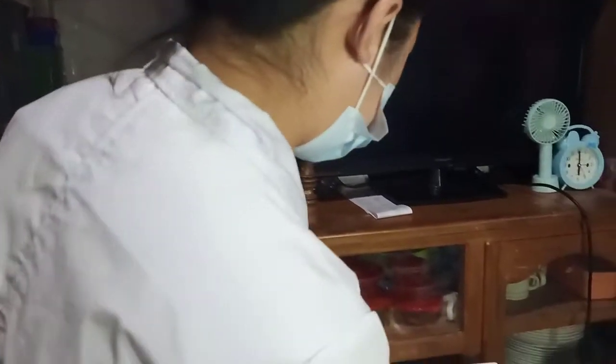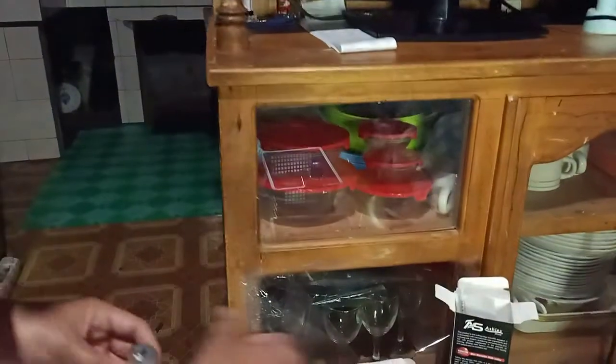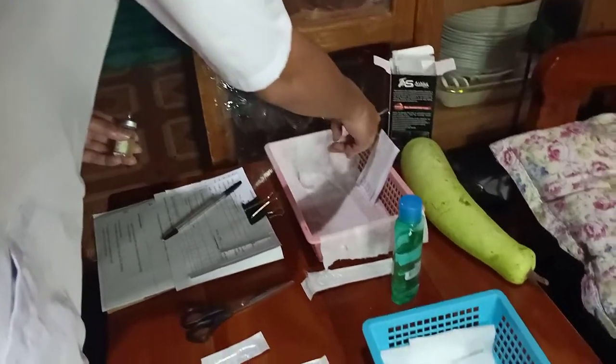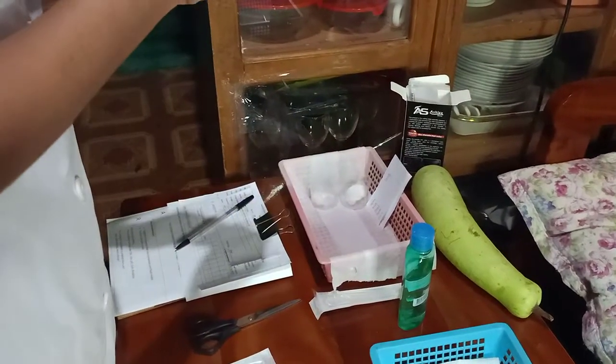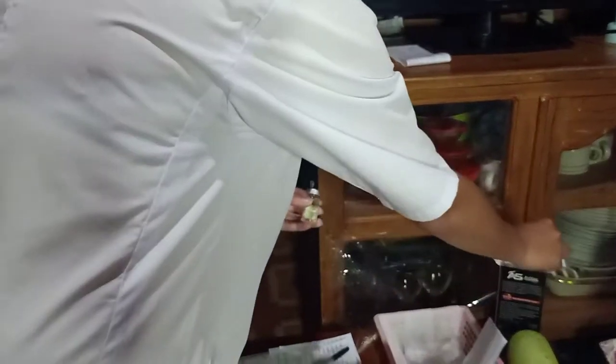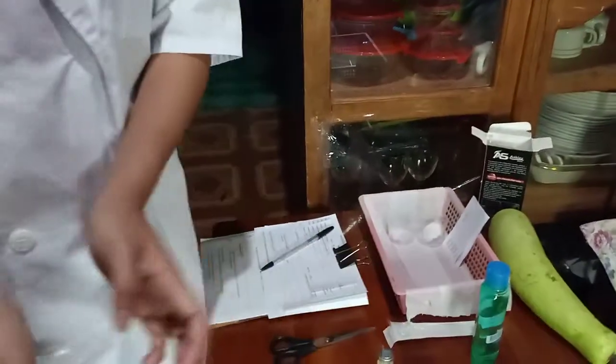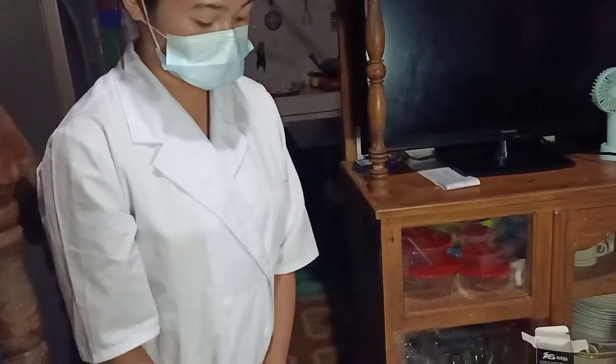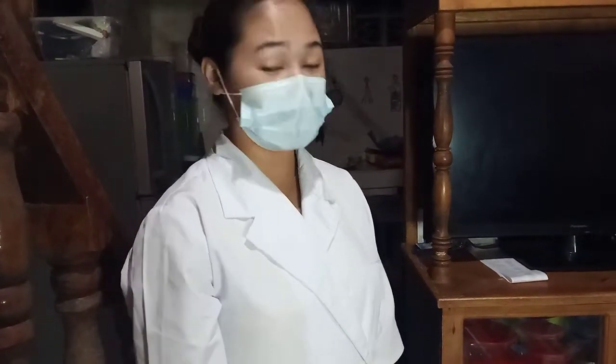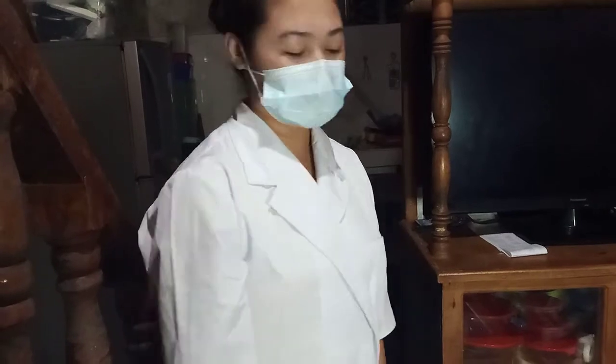And now open the medication vial and clean the surface of the vial. And now inject the air into the vial and draw the exact medication needed, 1 milliliter.